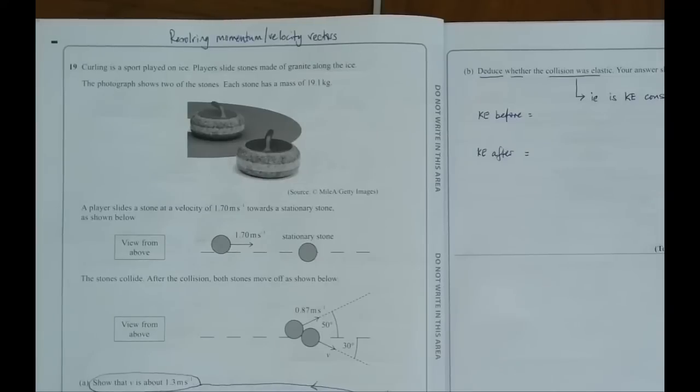Curling is a sport played on ice. You may have seen this on TV before. If you have, I think it's an Olympic sport. Players slide stones made of granite along ice. The photograph shows two of these stones. Each stone has the same mass of 19.1 kilograms. So they're giving us the mass, and it says a player slides a stone at a velocity of 1.70 meters per second towards a stationary stone, as shown.